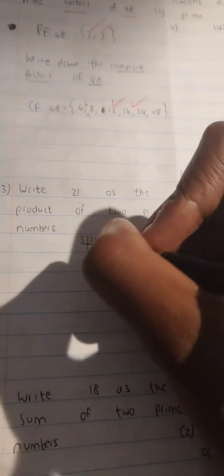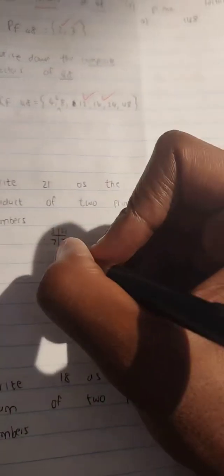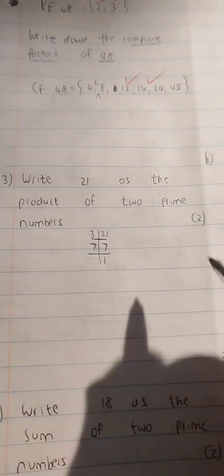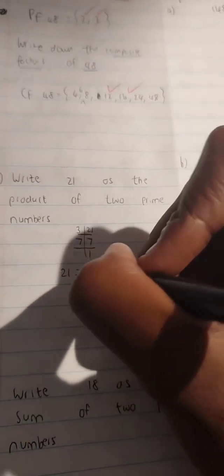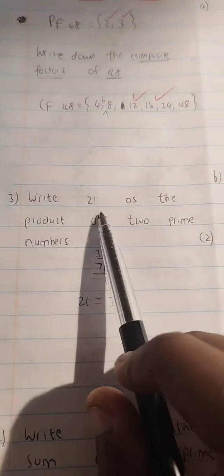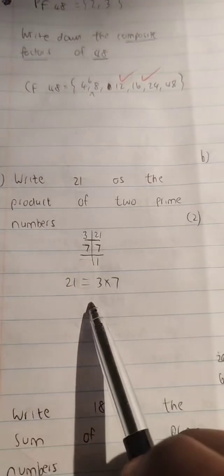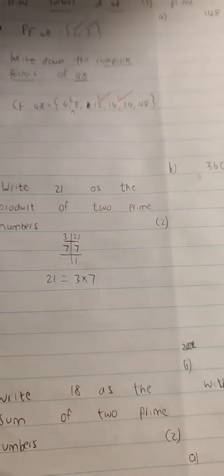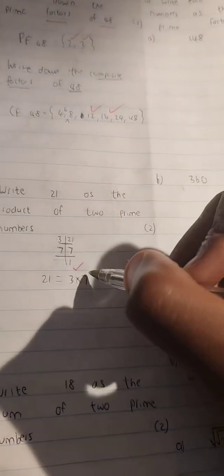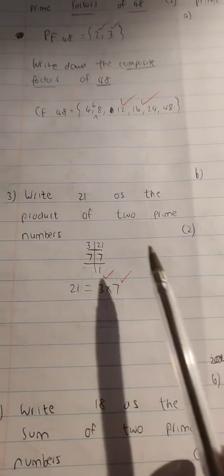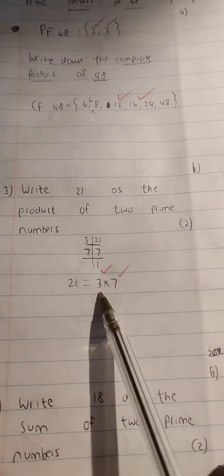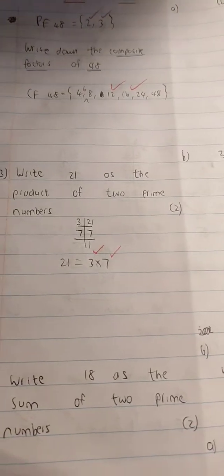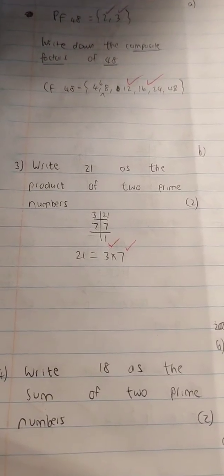It goes into 21 how many times? 7 times. The smallest prime number that goes into 7 is 7, and it goes into 7 once. So writing 21 as the product of two prime numbers, 21 is equal to the first prime number, 3, and then the second prime number, 7. 21 as the product of two prime numbers is 3 times 7.